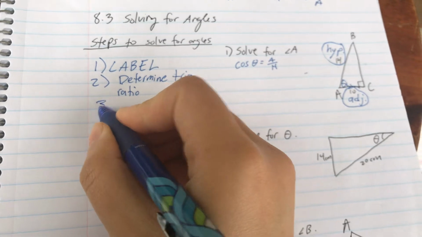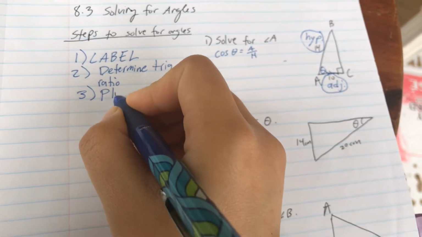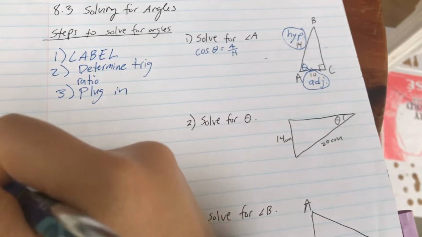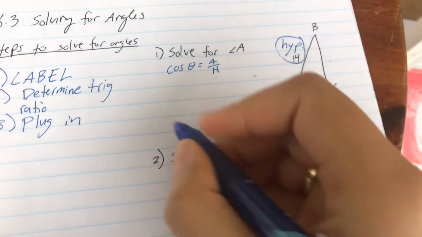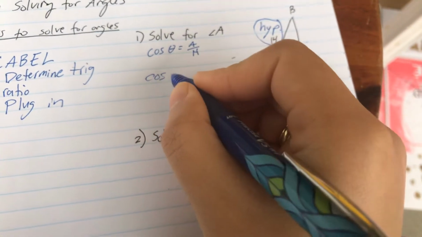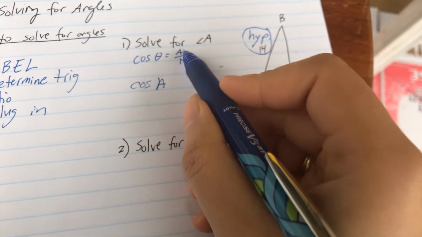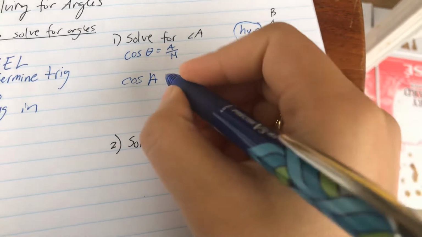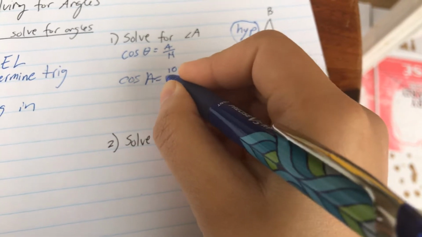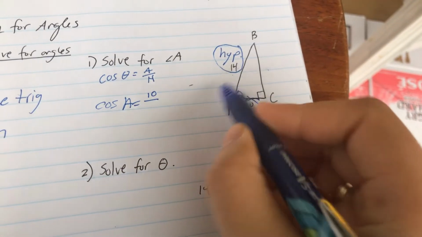Alright, so if you remember from last class, our third step is going to be to plug in. Theta is what I'm solving for, which is A, so I'm going to plug that in for theta. For adjacent, I'm going to plug in 10. And then, of course, for hypotenuse, I'm going to plug in 14.